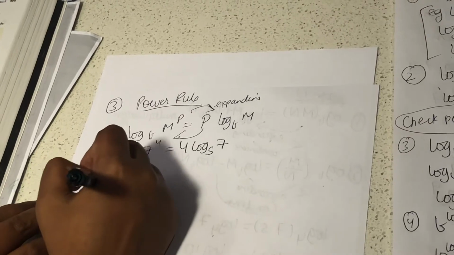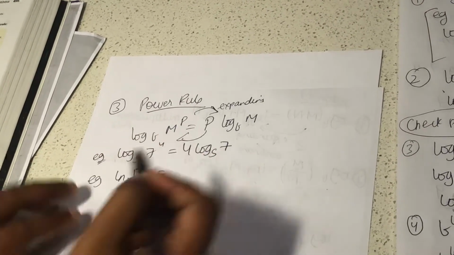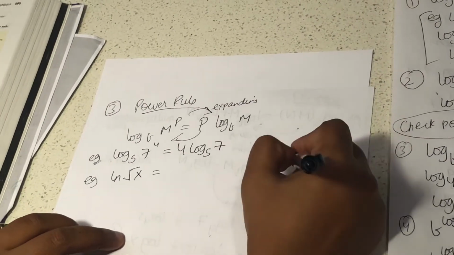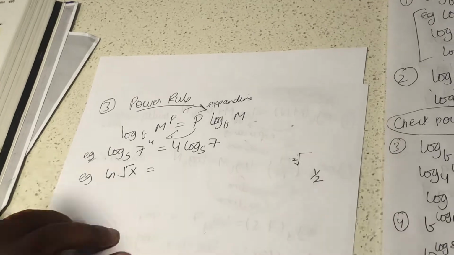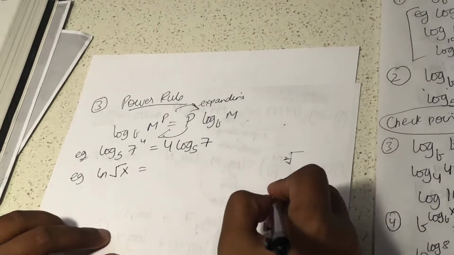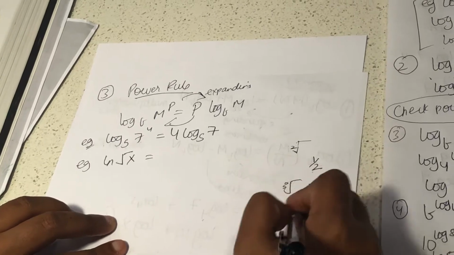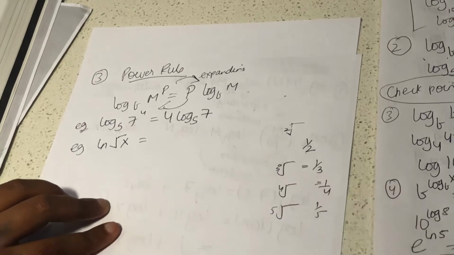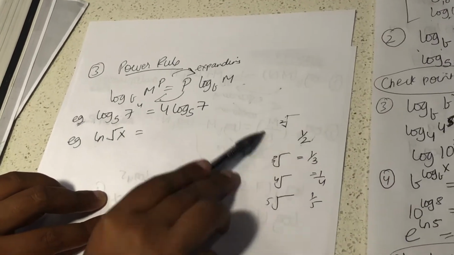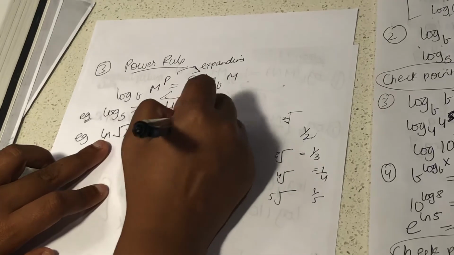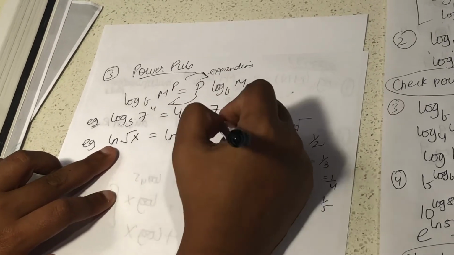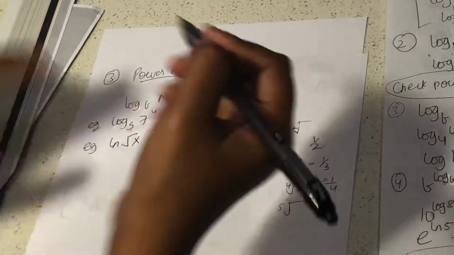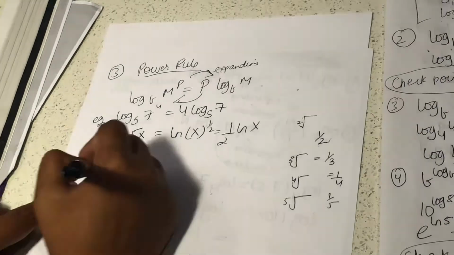Okay, example: ln of the square root of x. How do you do this one? What's my power? Square root. Square root means it's 1 over 2. If it's cube root, what does it become? 1 over 3. Fourth root becomes 1 over 4. Fifth root becomes 1 over 5. If there is nothing, square root is 1 over 2. So this becomes ln of x to the power of 1 over 2, which is, what does the expansion rule do? It will throw the exponent in front and you're left with ln x. That's it.